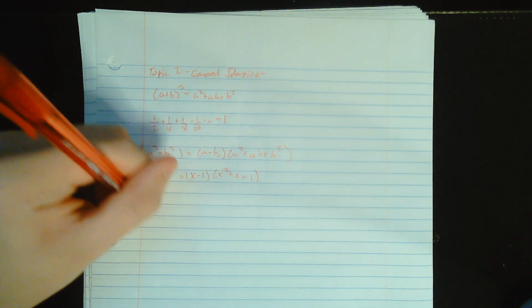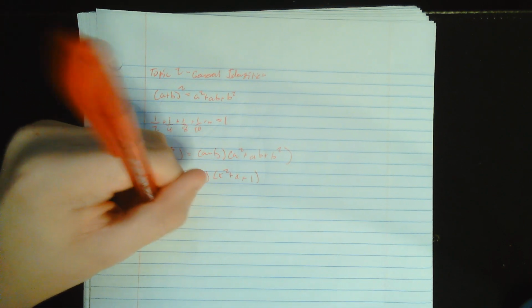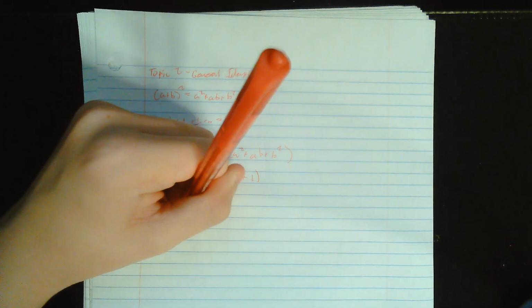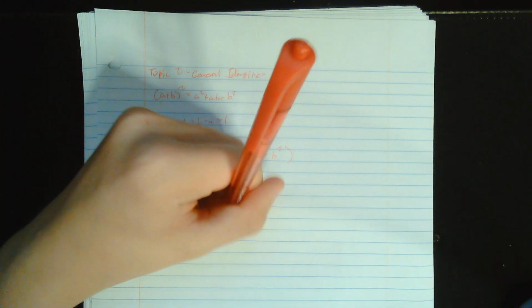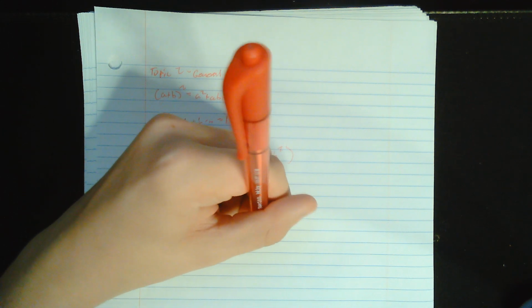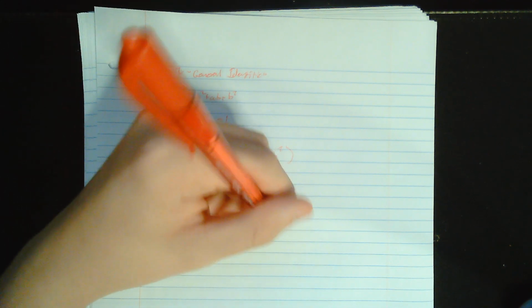Now, if we have that in an integral, say we have the integral of 1 over x cubed minus 1 dx, we can split it up. So we have 1 over x minus 1, x squared plus x plus 1 dx.